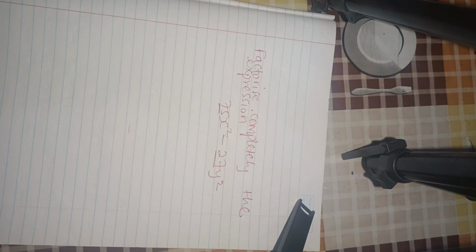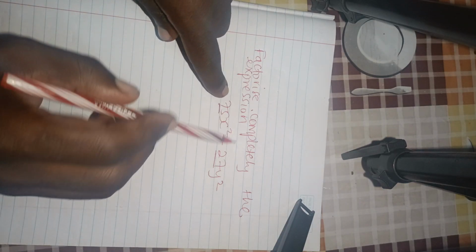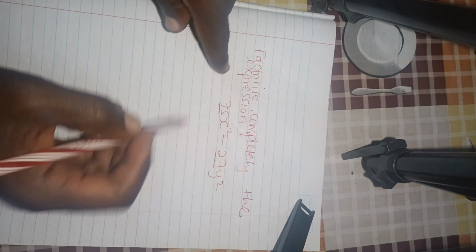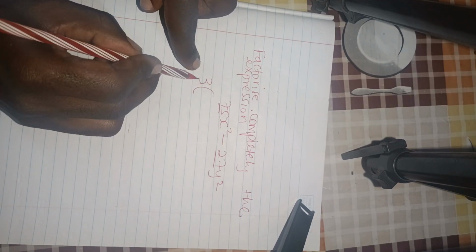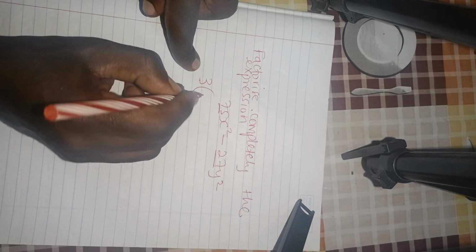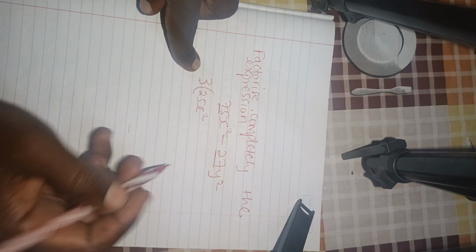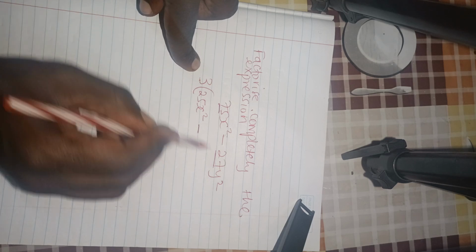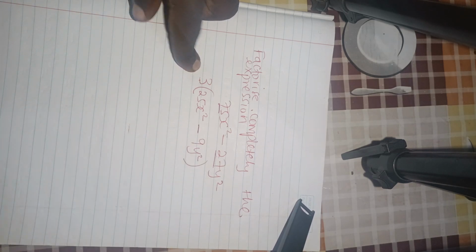There's nothing similar between the two except one. So the common divisor of 75 and 27 can be 3. So I can say 3 into, so 3 goes into 75, how many times? 25 times. Then we shall have our x squared, then less 3 goes into 27, 9 times. Then we shall have our y squared.